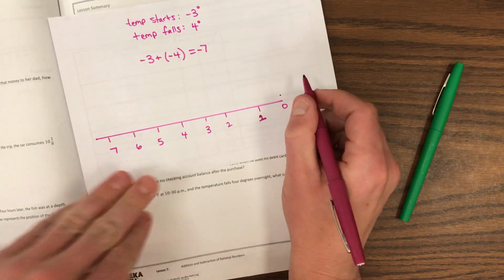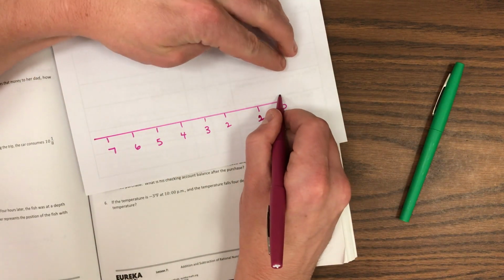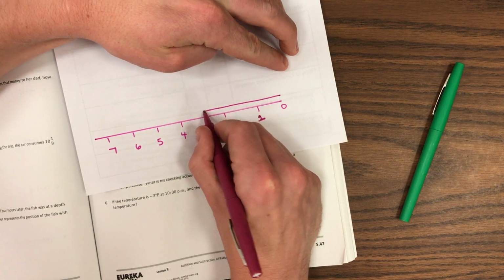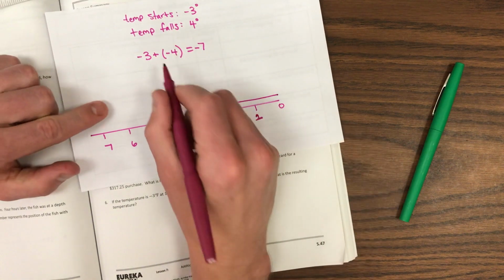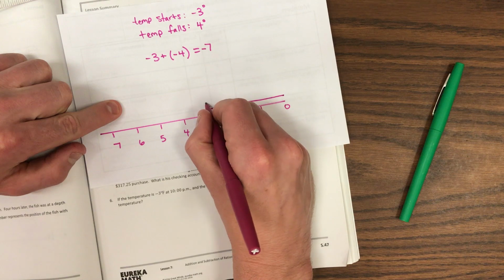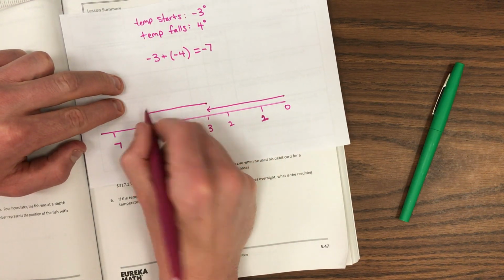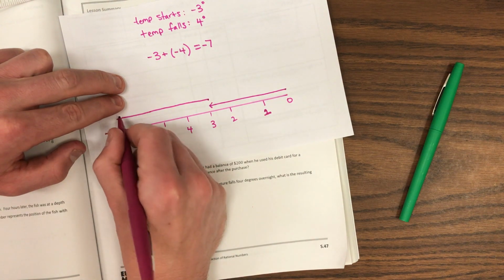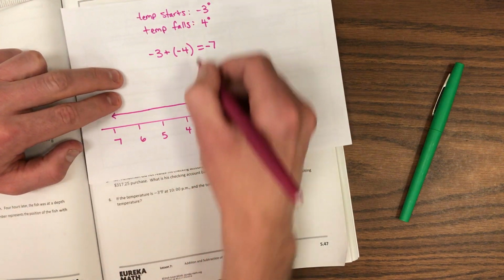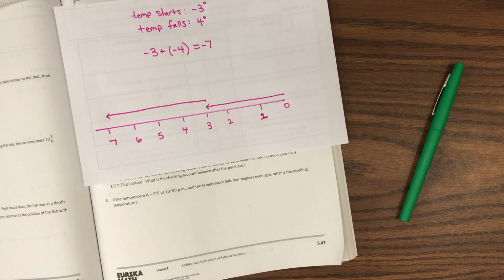That vector starts at 0. I'm not going to use my ruler anymore. And it goes to negative 3. Pretty simple. And then we want to add a negative 4. So we start a new vector at negative 3 where the last one ended. We count 4 spaces. 1, 2, 3, 4. And that's going to end at negative 7 like we have there. So there's my vector representation of a 4 degree temperature fall with a starting temperature of negative 3 degrees. All right. Hopefully you can do the rest without my help.